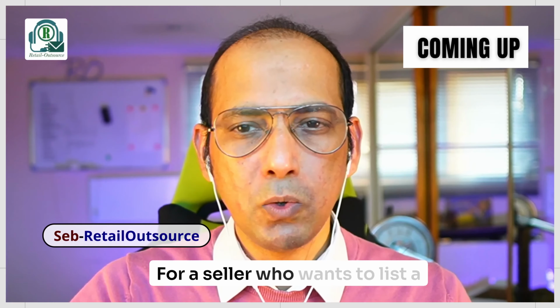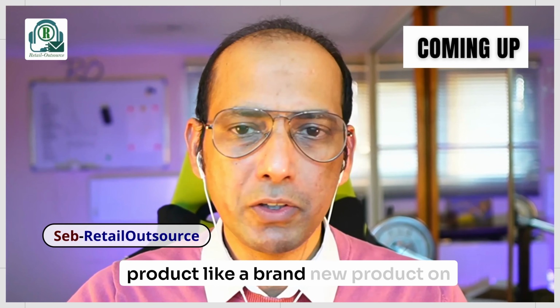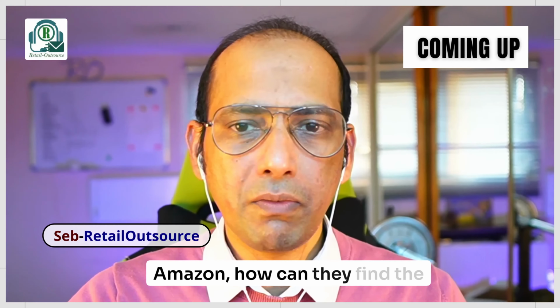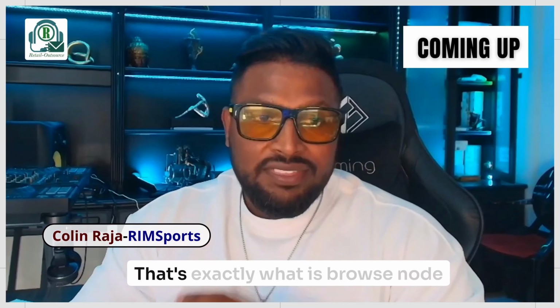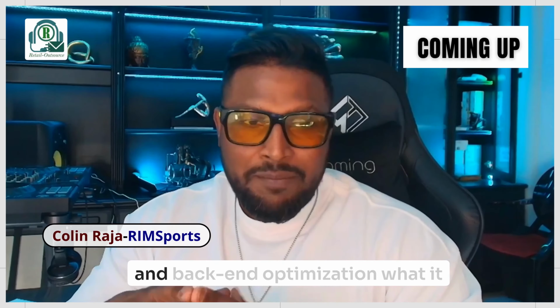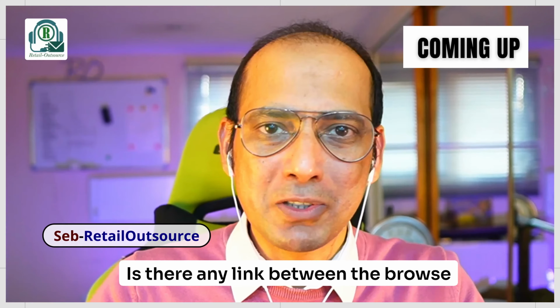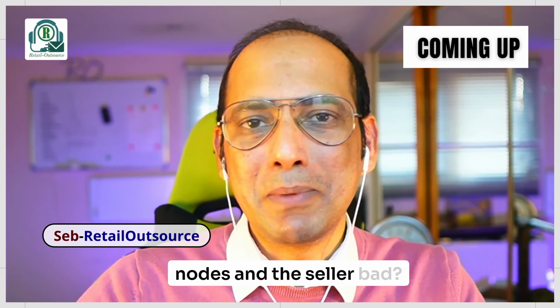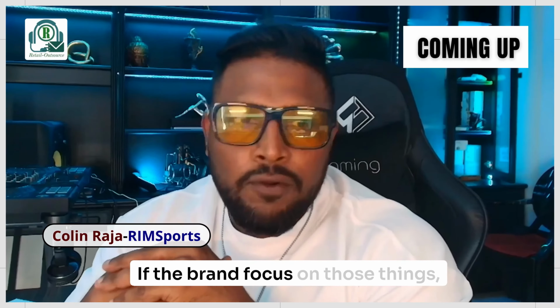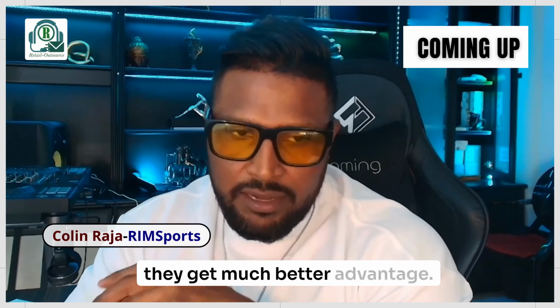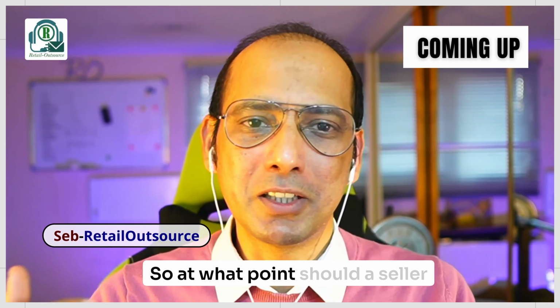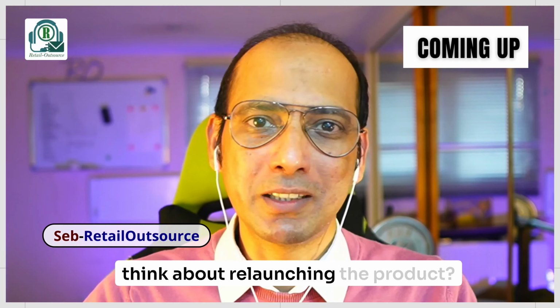For a seller who wants to list a brand new product on Amazon, how can they find the correct browse nodes? That's exactly what browse node and backend optimization look like. Is there any link between the browse nodes and the bestseller badge? If the brand focuses on those things, they get a much better advantage. At what point should a seller think about relaunching the product?